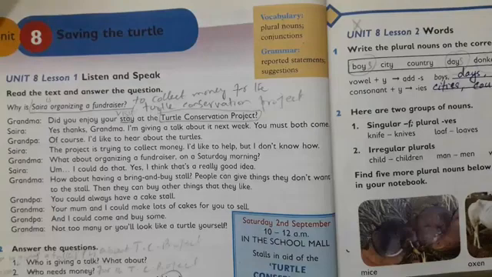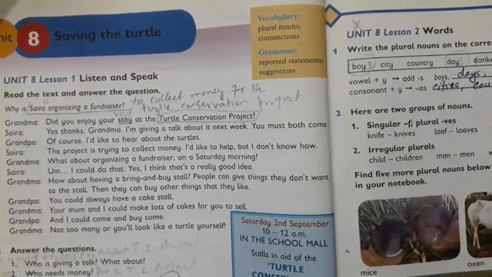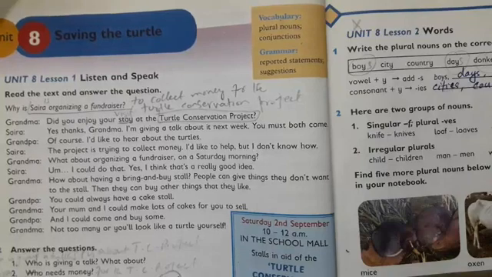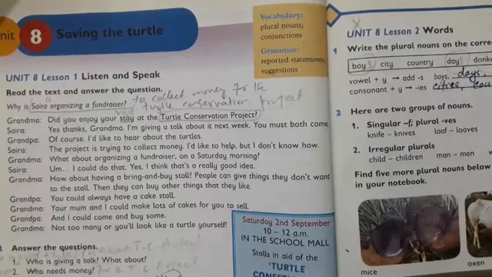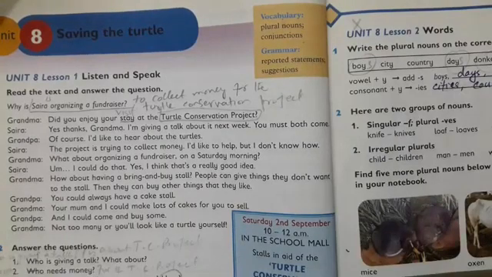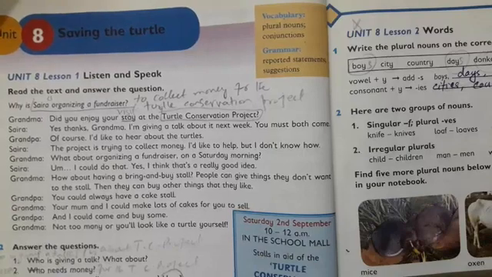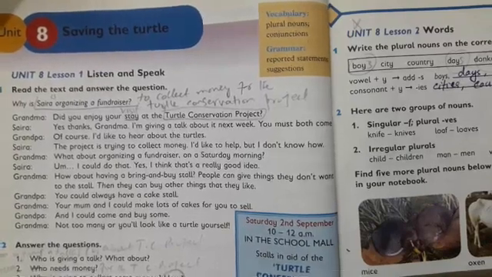Grandma: How about having a bring and buy stall? People can give things they don't want to the stall. Then they can buy other things that they like. Grandpa: You could always have a cake stall. Grandma: Your mom and I could make lots of cakes for you to sell. Grandpa: And I could come and buy some. Grandma: Not too many or you will look like a turtle yourself.